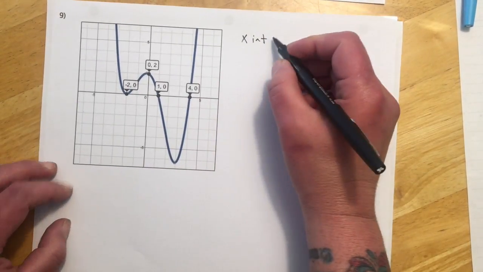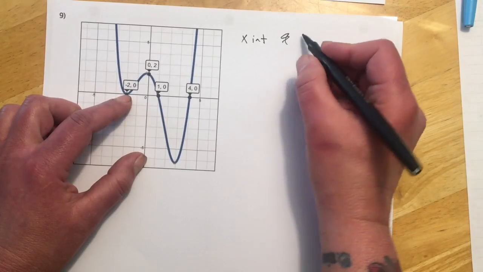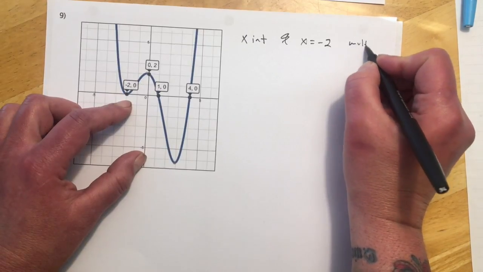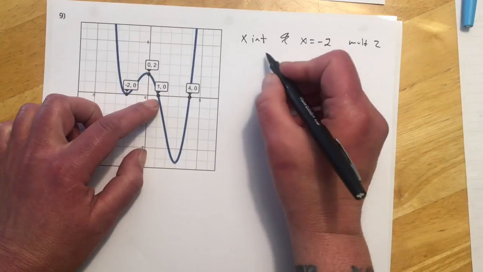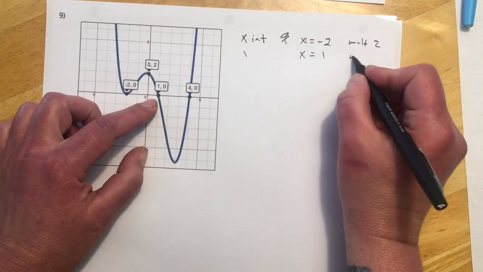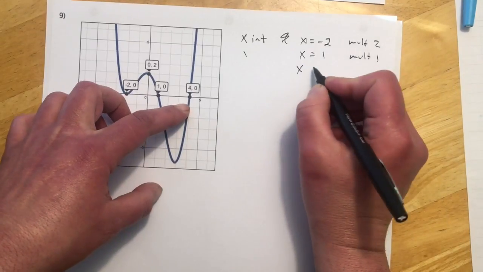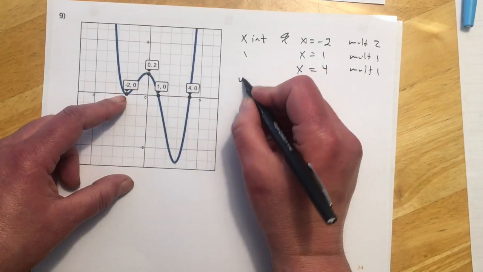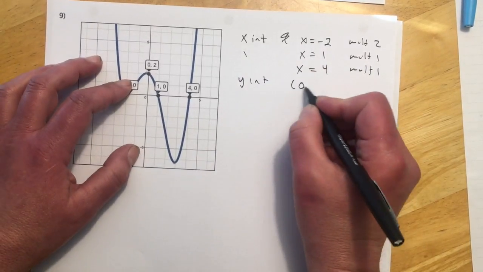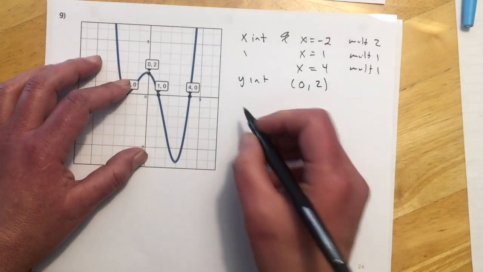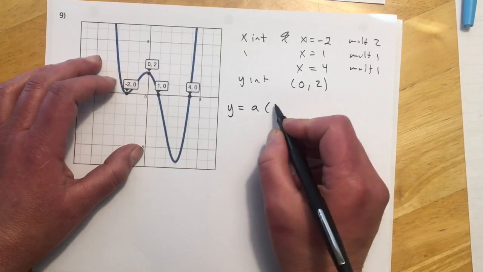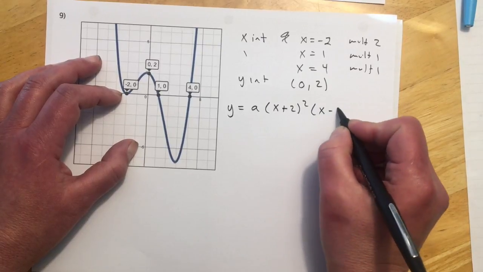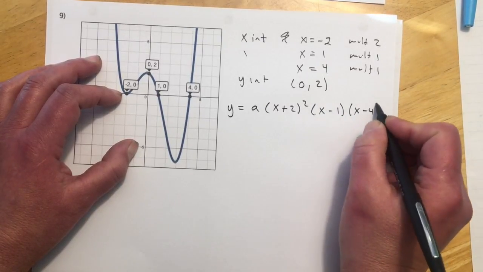So for x-intercepts, I have x equals -2, and that is going to be multiplicity 2. X equals 1, multiplicity 1, and then 4. Also multiplicity 1, and that's because these two are crossing and this one is bouncing. And then my y-intercept I'll use to find a is 0, 2. So getting this set up, I'm going to have y equals a, and then (x plus 2), that one will be squared, (x minus 1) to the first, (x minus 4) to the first.